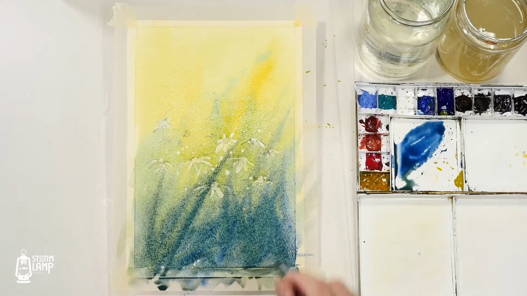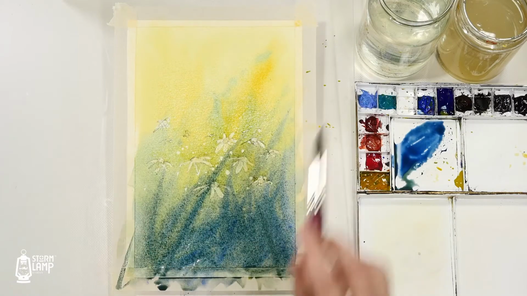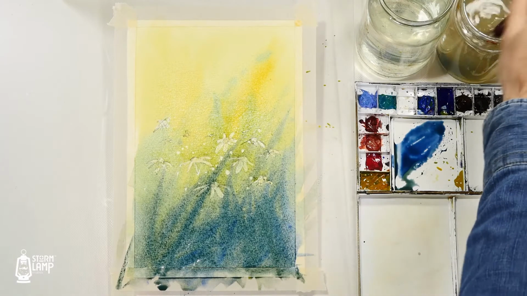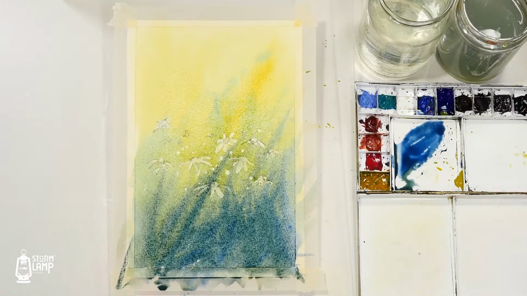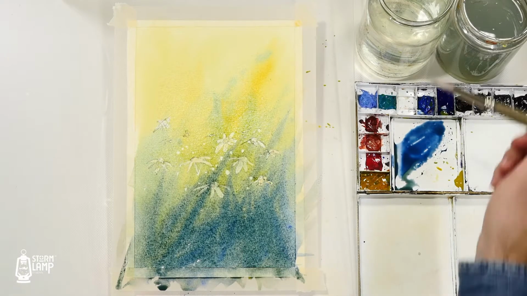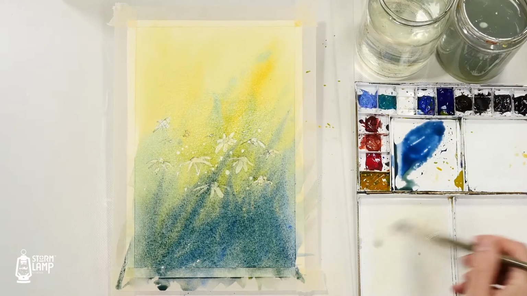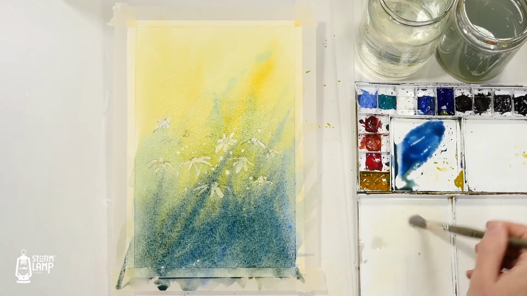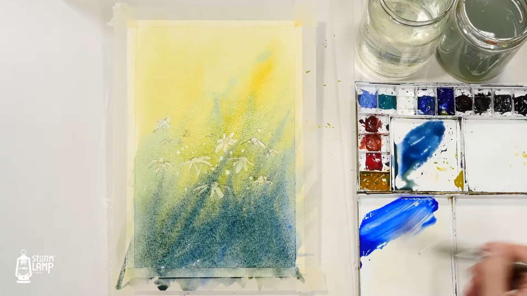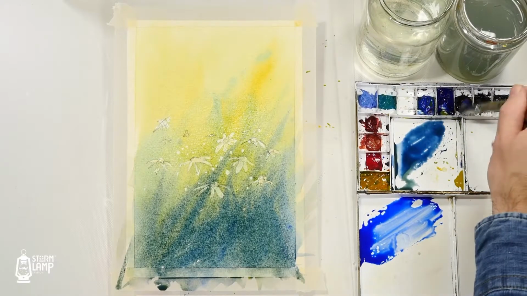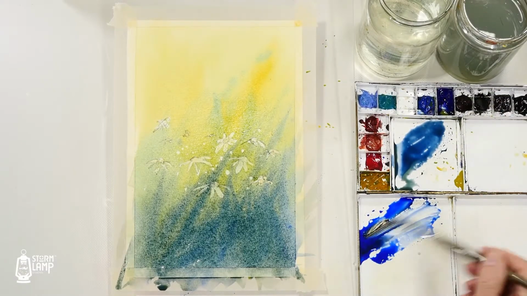Okay, so while that's drying a little, it allows me to mix up another colour here. When I say another colour, I mean a stronger colour. And then I'm going to switch to my rigger. Okay, so I'm going to go a lot darker this time. It's going to be quite a dark green, so there's plenty of blue in there. And what I might do is try a little bit of that burnt sienna colour.